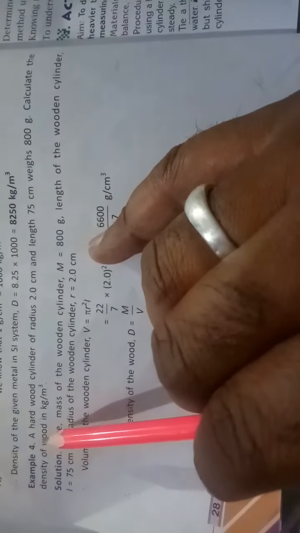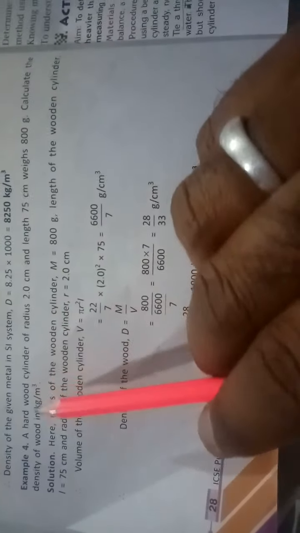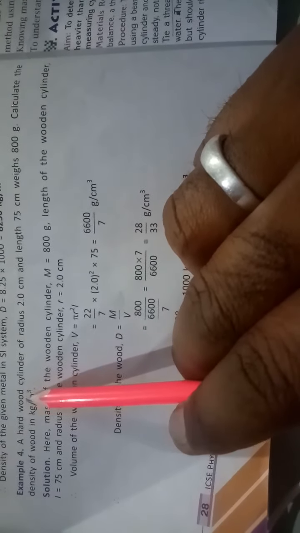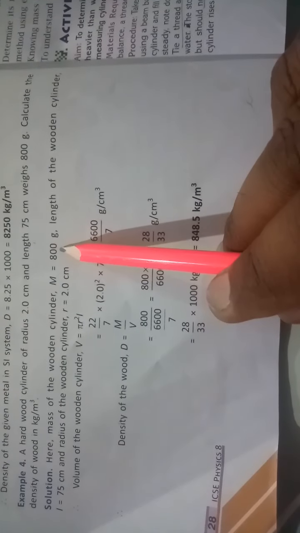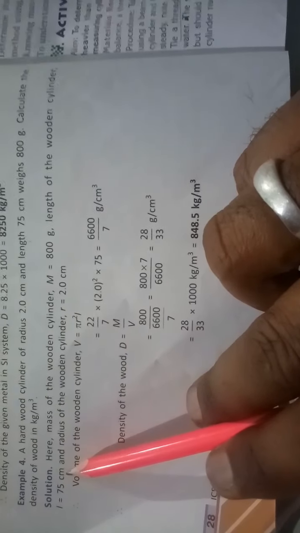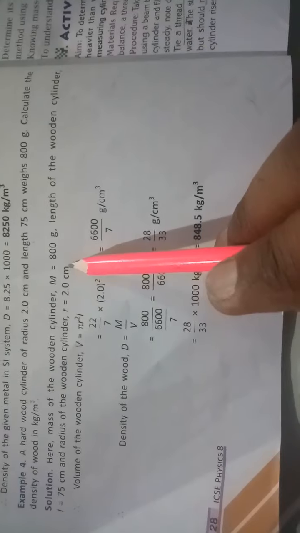Now the next numerical, example number 4. A hardwood cylinder of radius 2.0 centimeter and length 75 centimeter weighs 800 gram. Calculate the density of the wood in kilogram per meter cube. Now look at that. This hardwood is in the form of a cylinder. They are giving the radius, length and mass. So mass of the cylinder equal to 800 gram. Length of the wooden cylinder, say L equal to 75 centimeter, and the radius of the wooden cylinder R equal to 2.0 centimeter.